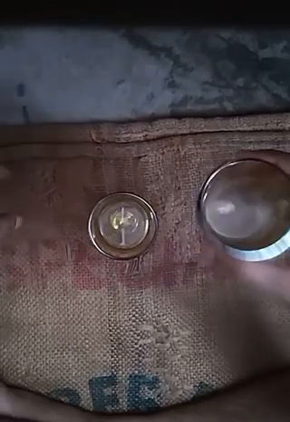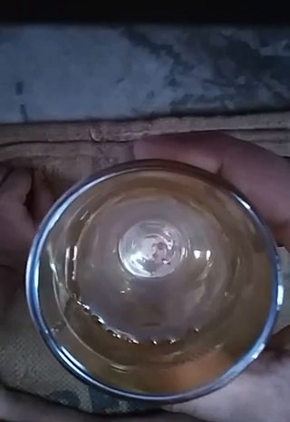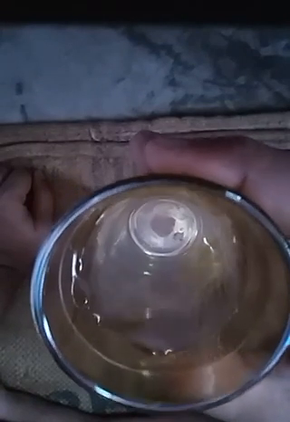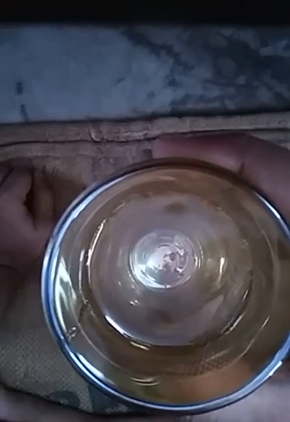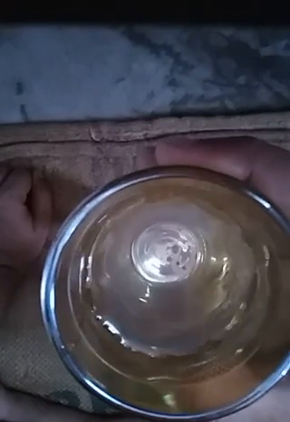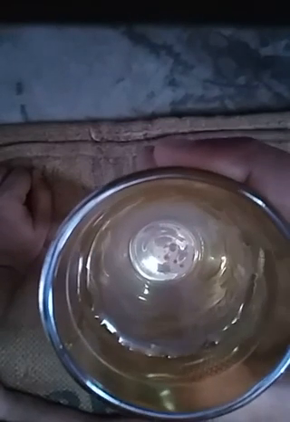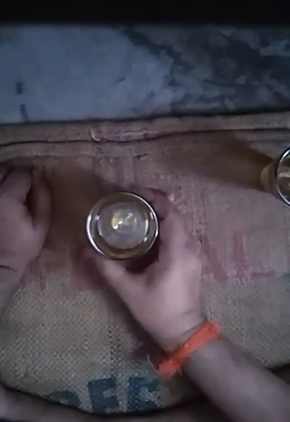Now let's see. In the first glass, in which we dissolved the honey, can you see the honey and the water separately? No. You cannot see the honey. So we can say that this is a miscible liquid, and in the other glass, let's try to find out.